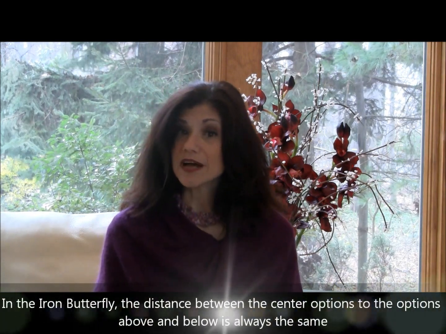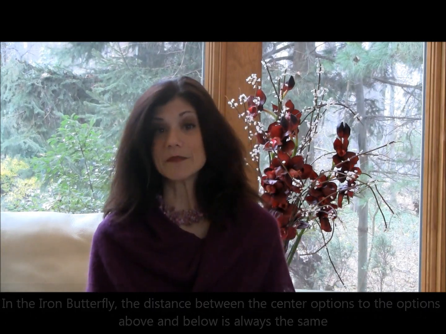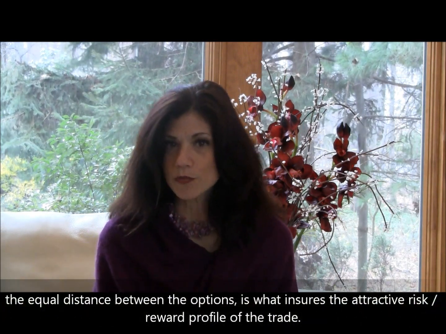A crucial aspect to remember when placing the iron butterfly is the distance between the options. In the iron butterfly, the distance between the center options to the options above and below is always the same. This aspect, the equal distance between the options, is what ensures the attractive risk-reward profile of the trade. You can see an illustrated example of the butterfly on our website, theoptionsacademy.com.